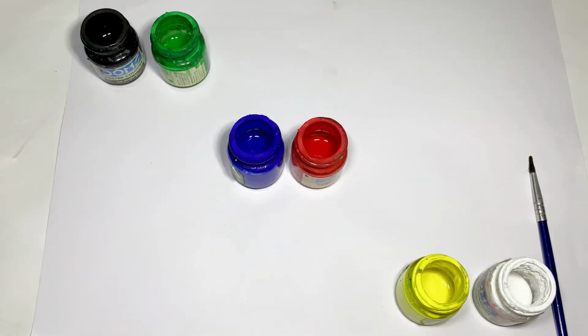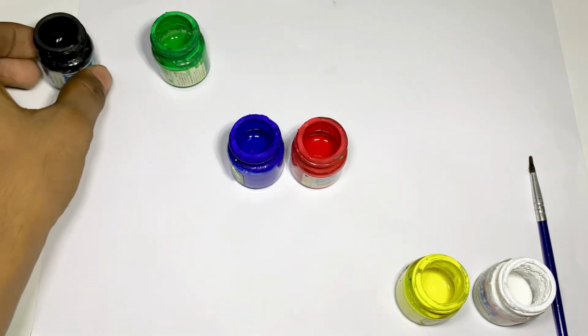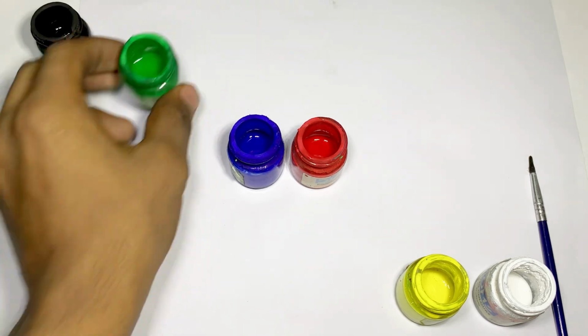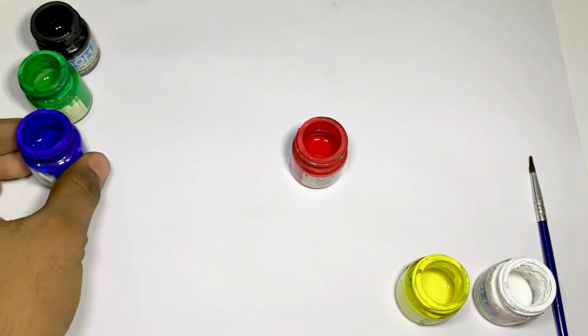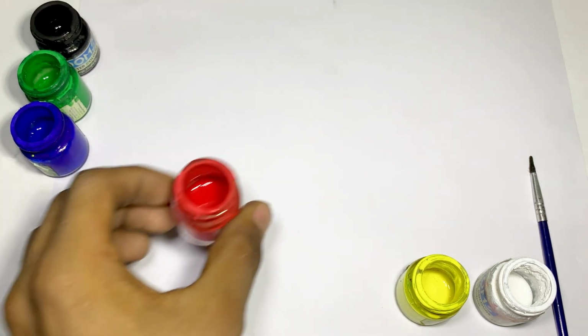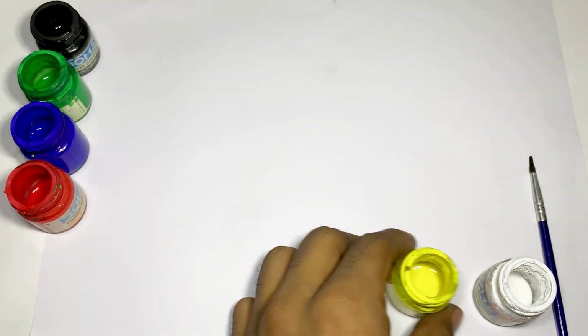Today learn alphabets and numbers. So kids, let's learn the names of the color. Black color, green color, blue color, red color, yellow color, and white color.